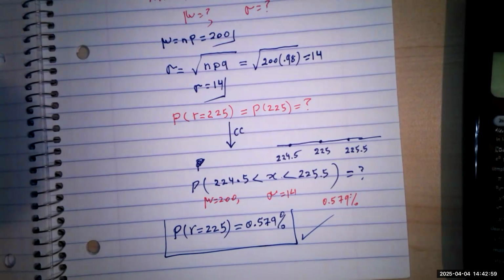Now we have one more topic to talk about. We already talked about this one. It's a very easy one: the confidence interval for the proportion. So I'm going to explain that one for you. Let's go back to the test and identify the problem, and then we are going to do it.